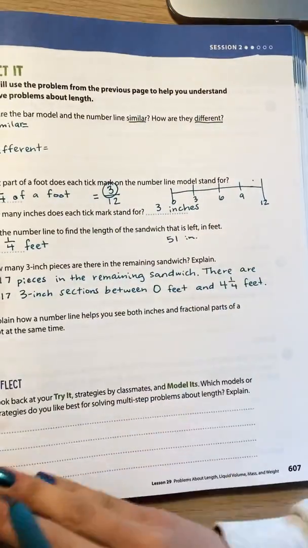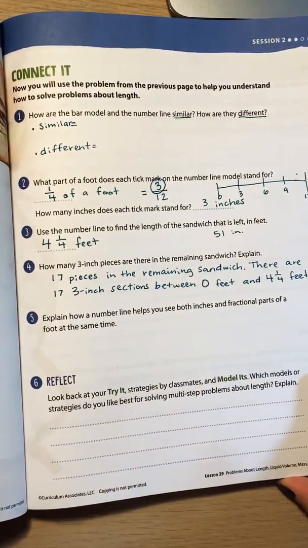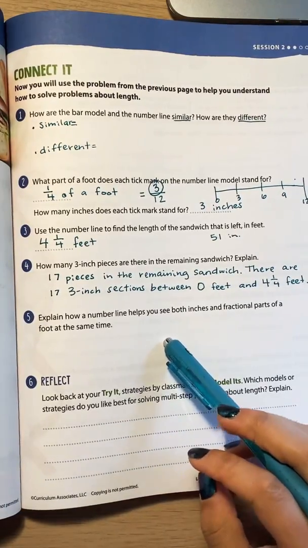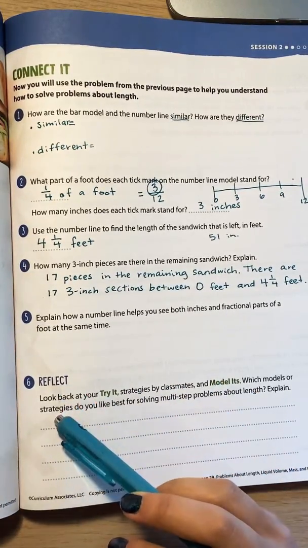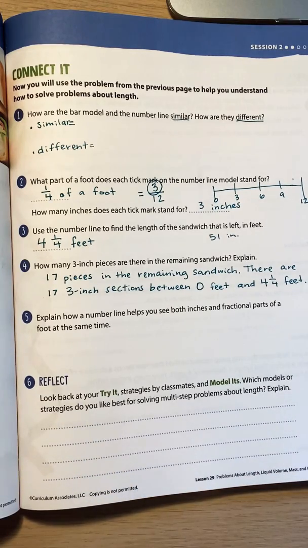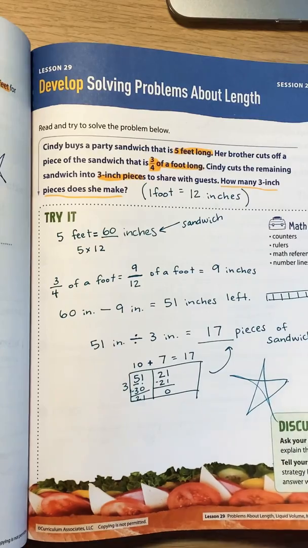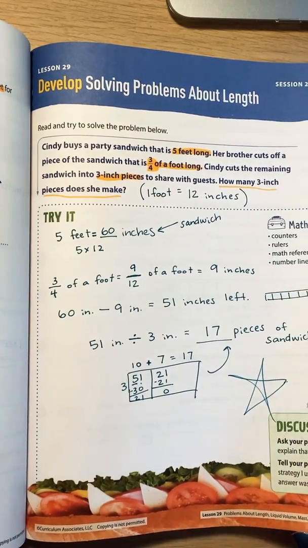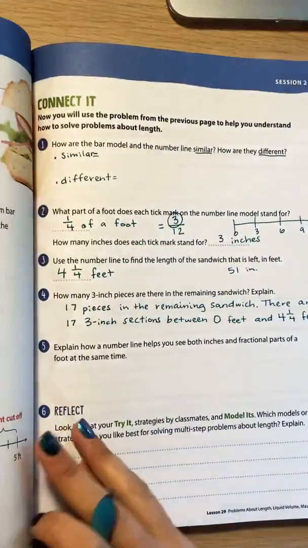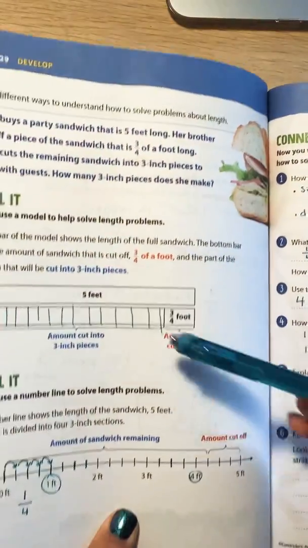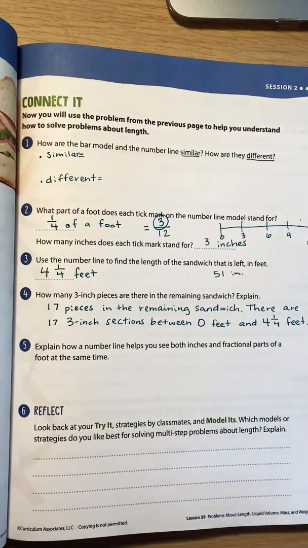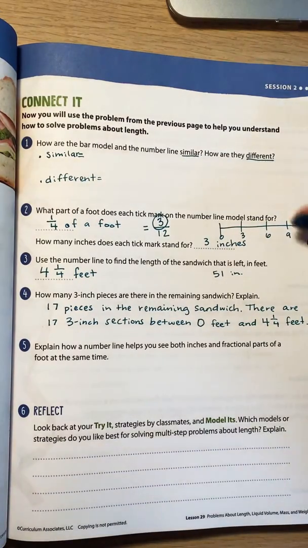So you can explain that, or rewind a little bit and try and write it down as I was saying it. And then number 6, this is our reflect question. Which models or strategies do you like best for solving these types of problems about length? So you could explain what you did on this page is your favorite strategy, kind of just equations, taking it step by step, or maybe the bar model makes the most sense for you, or the number line. So write down what your favorite strategy is and explain why it's your favorite. And then unpause and turn the page.